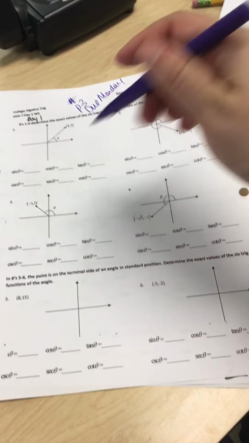So practice making the triangles, the X and the Y. So just page 3, 1 through 6, due for Monday.